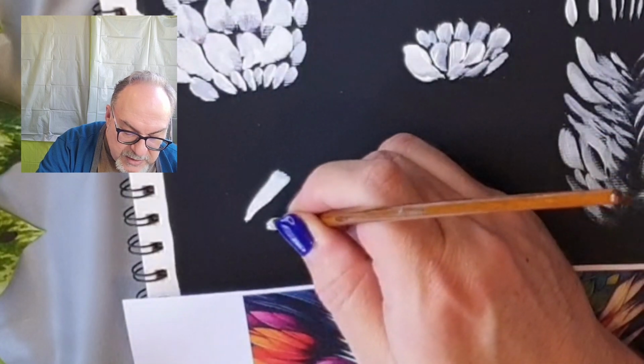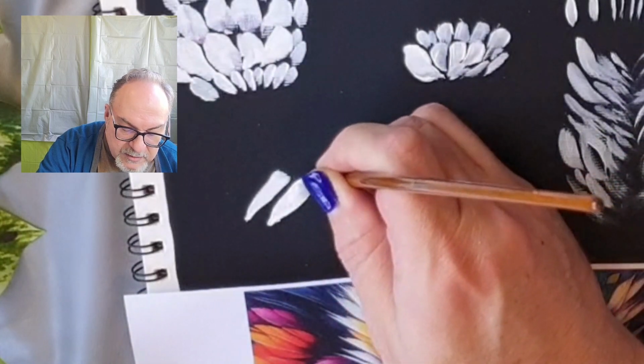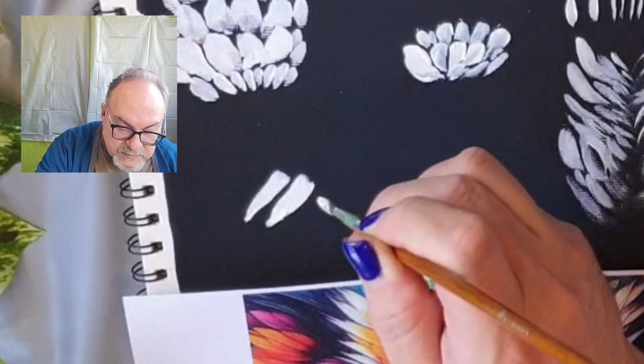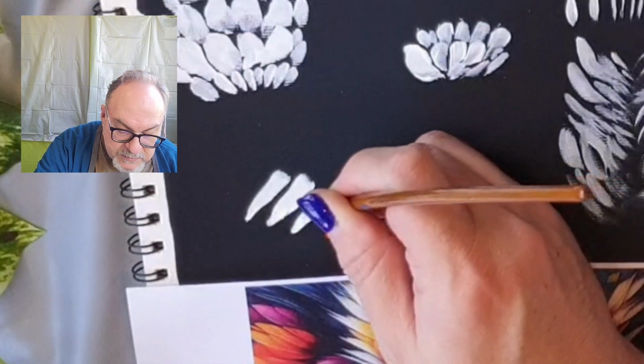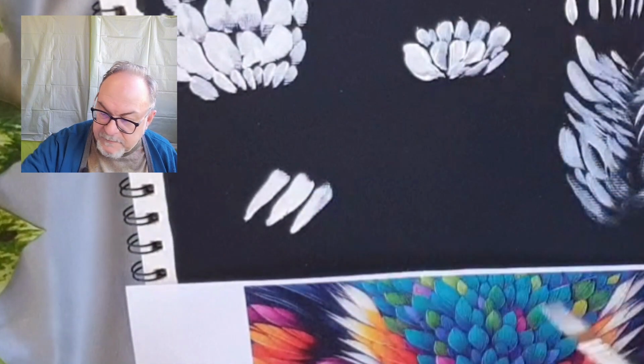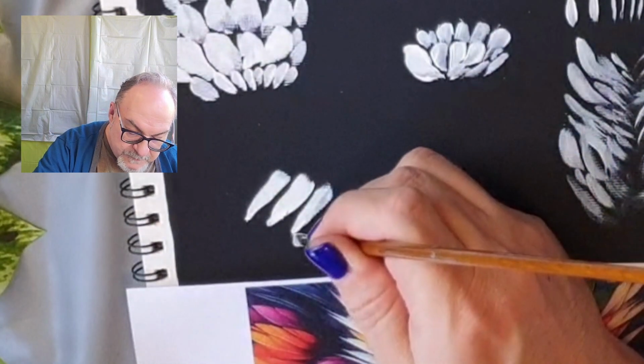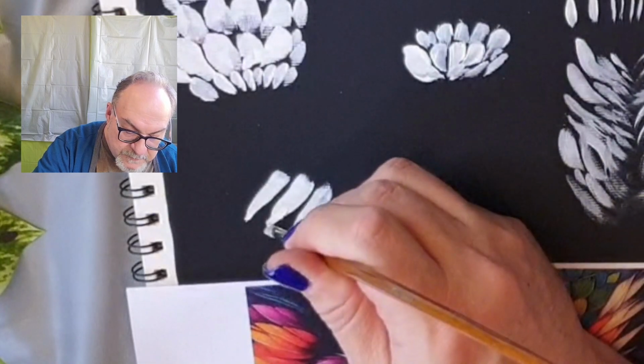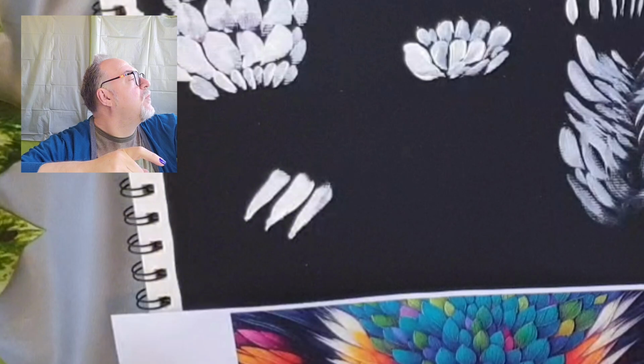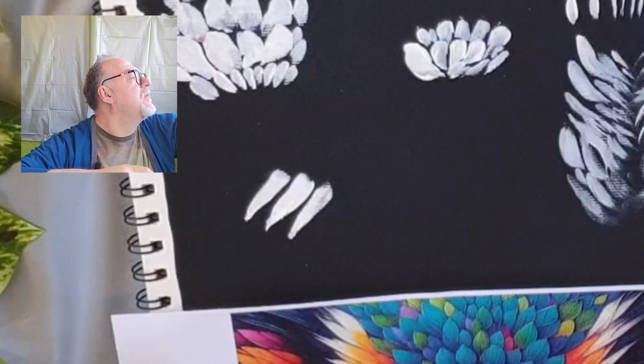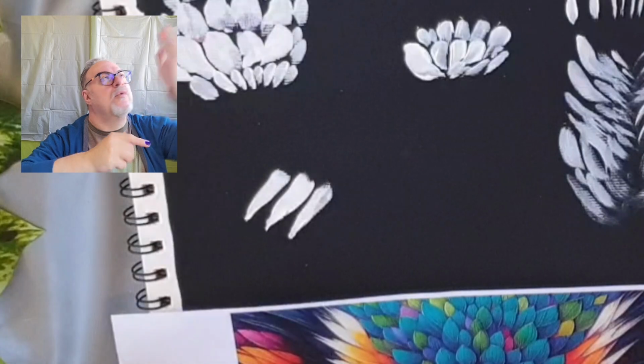Using the toe of the brush, go in and lift. Okay, that one's toe is a little bit less pointy. Let me try one that's a bit more pointy.